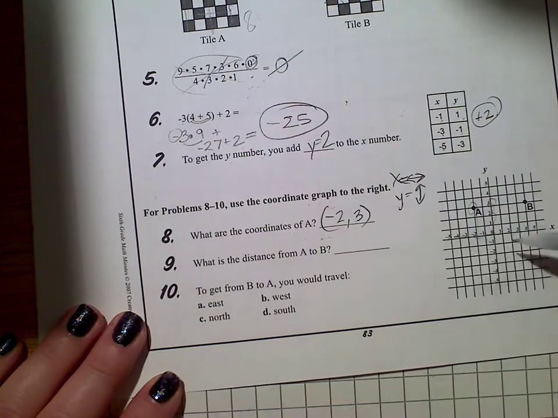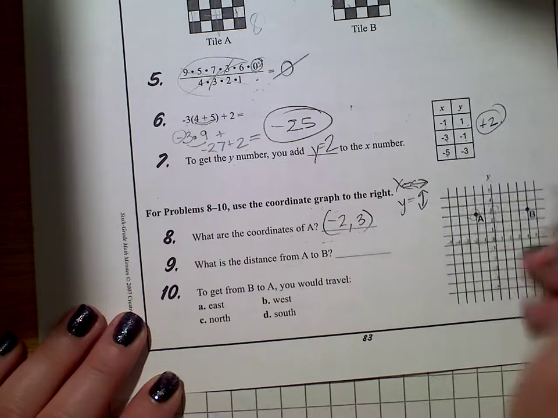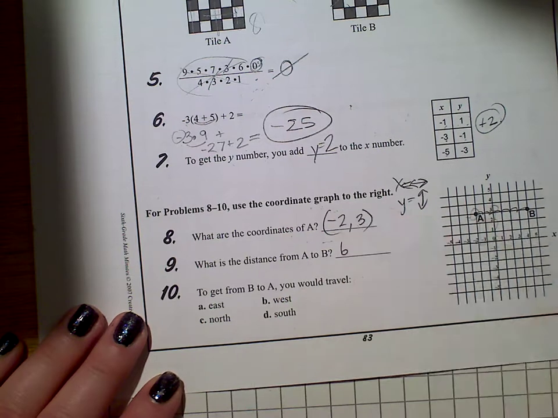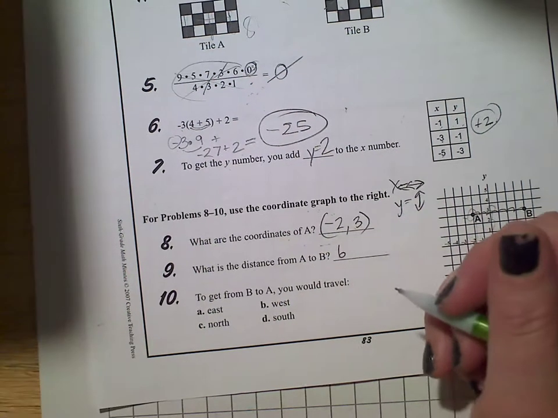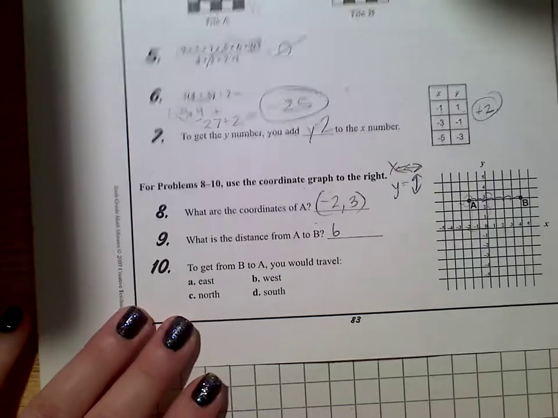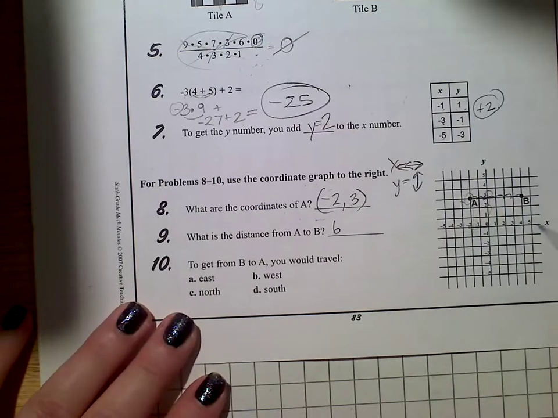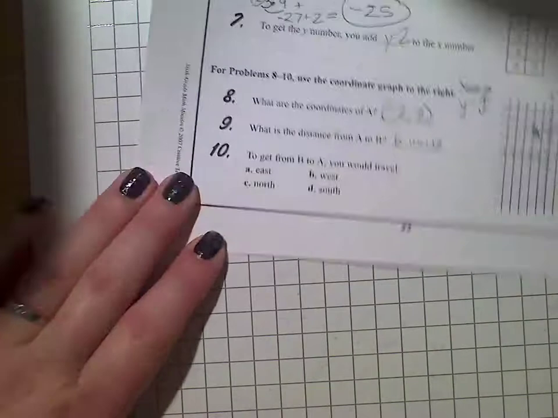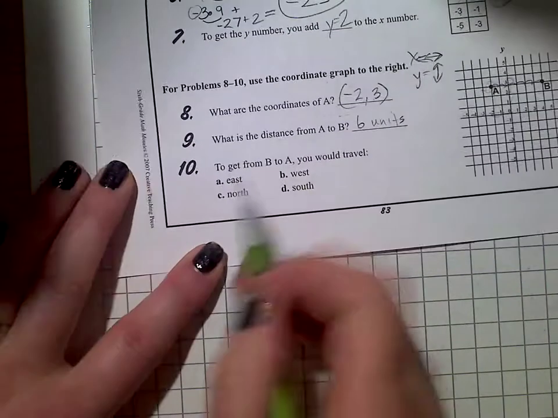What is the distance from A to B? So this is like where your range comes in. 1, 2, 3, 4, 5, 6. 6 units. I don't know what they want you to call it. They just wrote a 6. So we're going to label it because you're supposed to. Anyway, you can say squares if you wanted to.